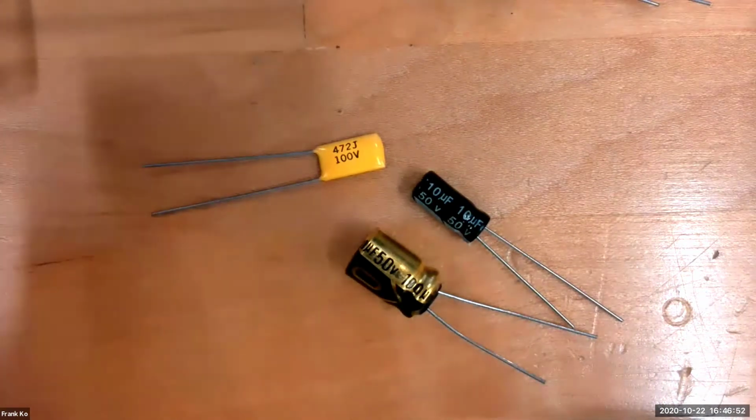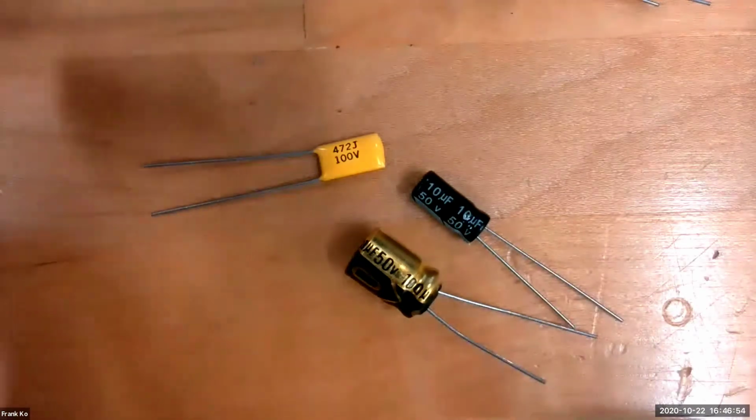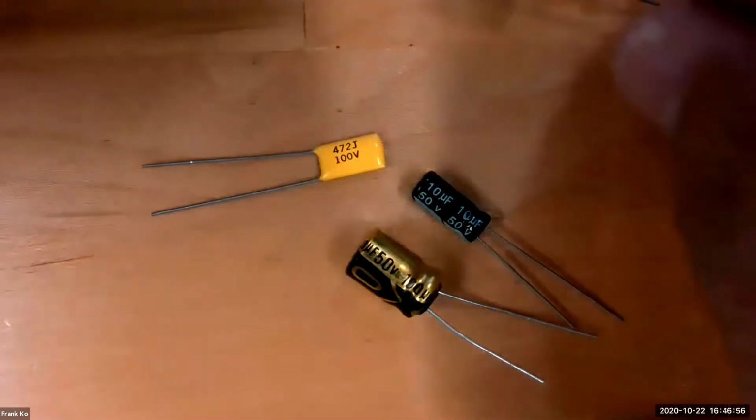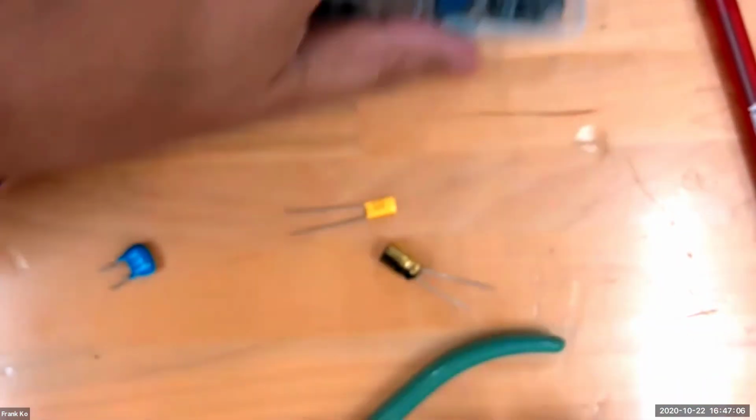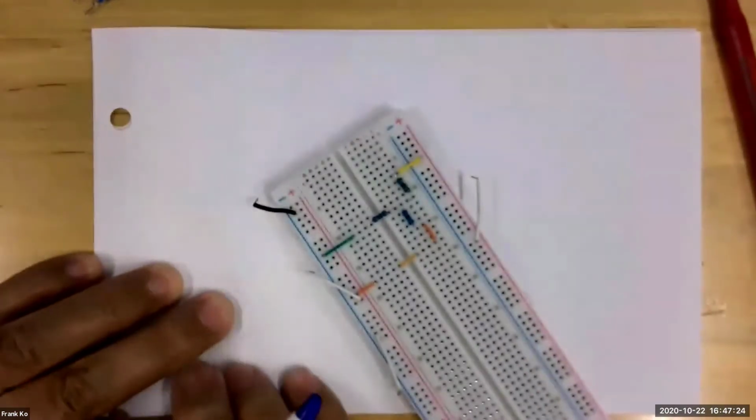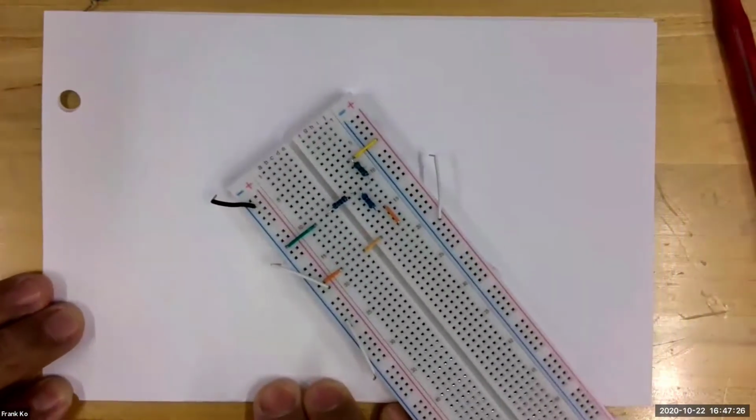Let me put these capacitors back in here, and these guys here I'm going to set aside, and raise this up. Good. And let me get a focus. Nice. All right.